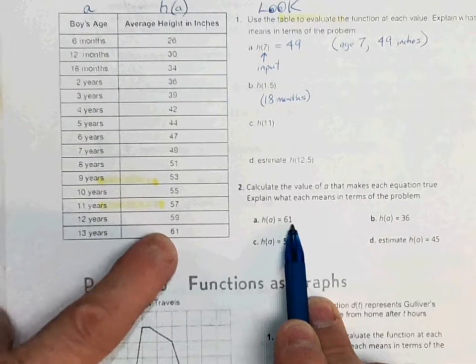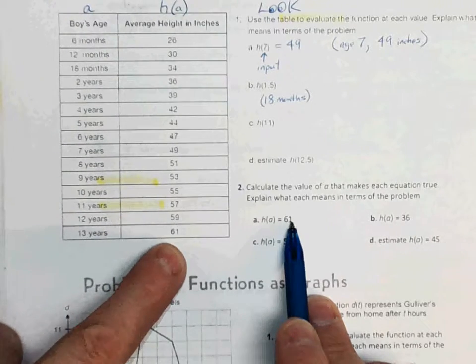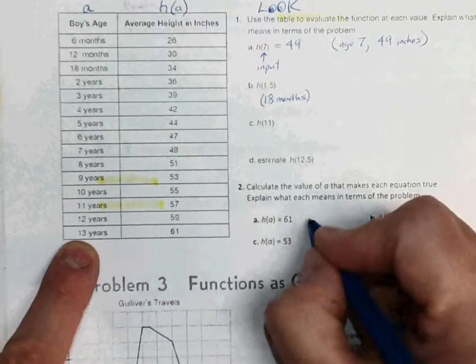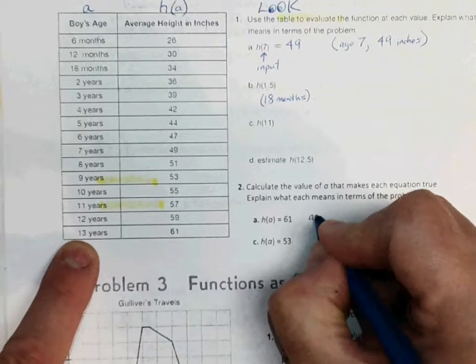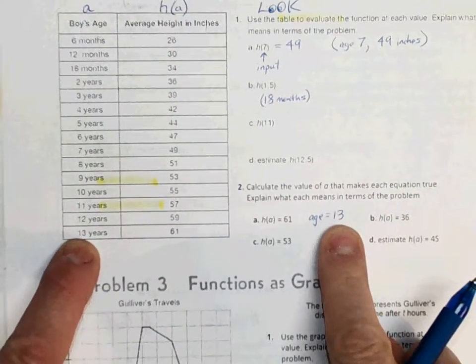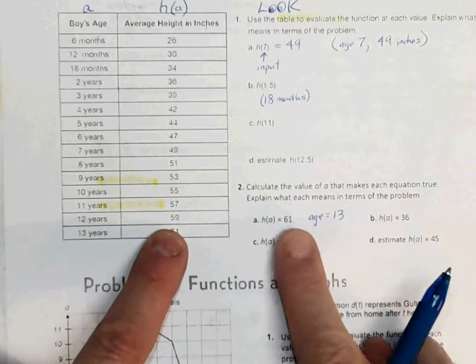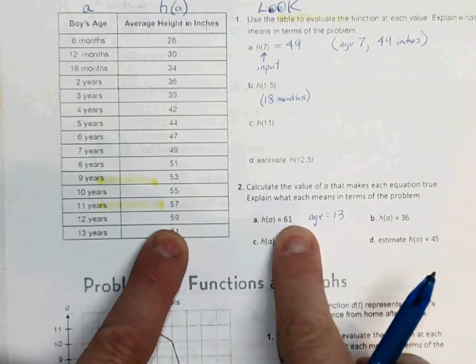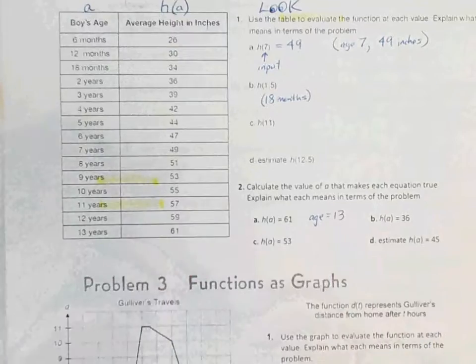So over here, I'm looking for 61 in the output column. Just look to your left. Oh, that's 13 years old. So in this particular case, the age is going to be 13. So a 13-year-old boy is typically 61 inches tall because the function, the output, was 61. So I look in the second column.